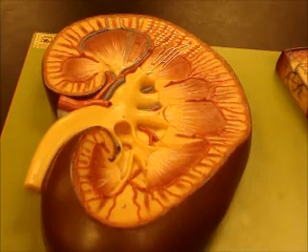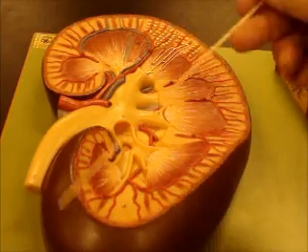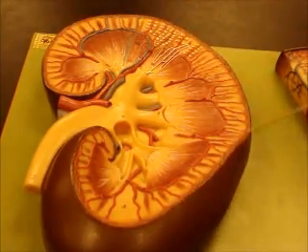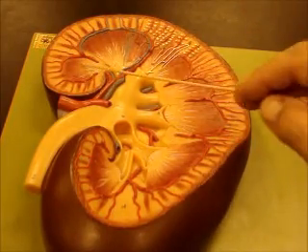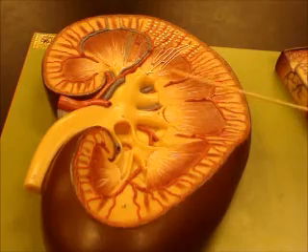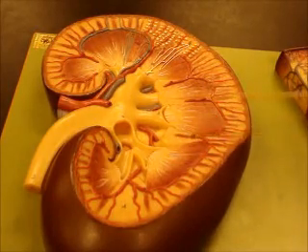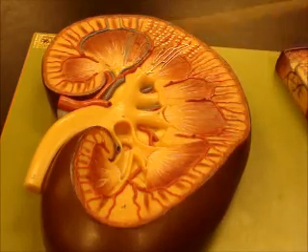Now on this one we can see all the same things we just talked about, they just look a little different and a little bit better actually. So here's the whole kidney, here's the capsule, cortex, medulla. The medulla has your pyramids, medullary pyramids here, and then the renal columns, which is just the space between the pyramids that's in the medulla.